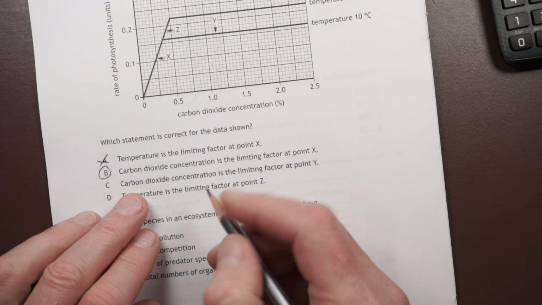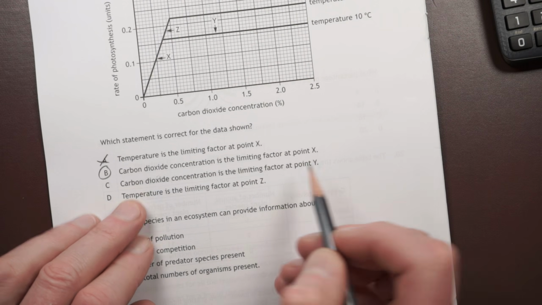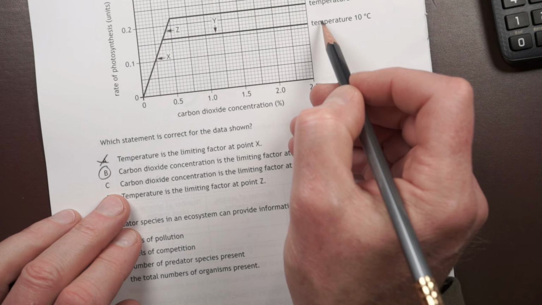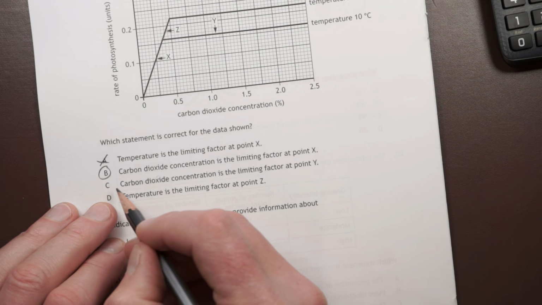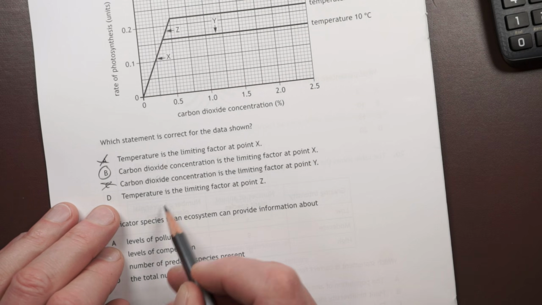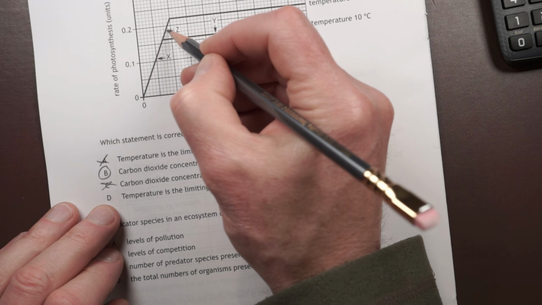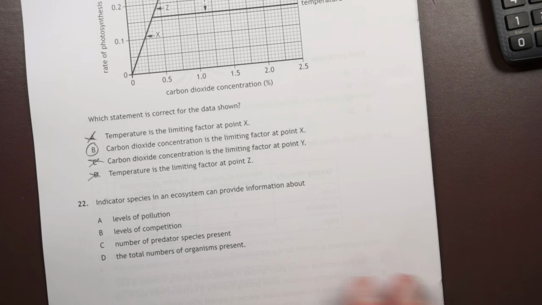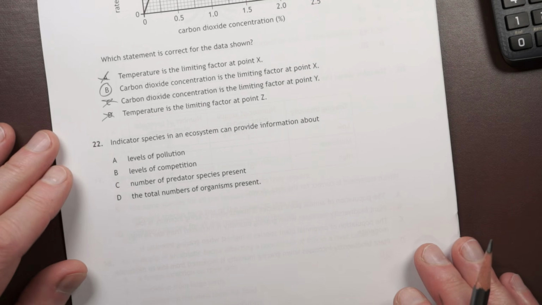Let's just look at the other two. Carbon dioxide concentration is the limiting factor at point Y. No. At that point, it's probably temperature, because there's no further increase, so that's wrong. Temperature is the limiting factor at point Z. No, that's carbon dioxide again, so that's wrong. Okay, so there you go. The answer is B.